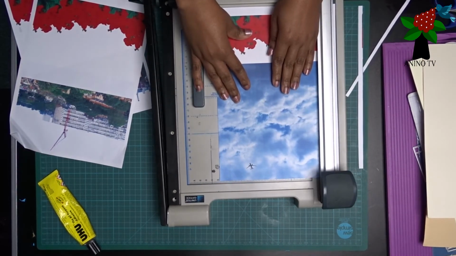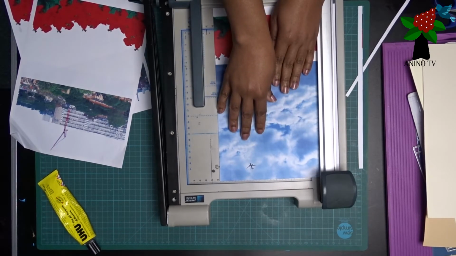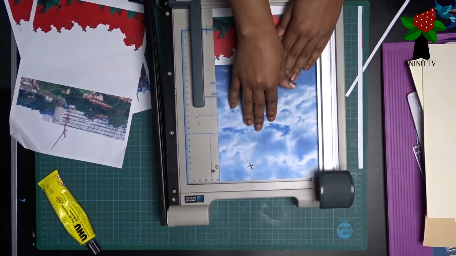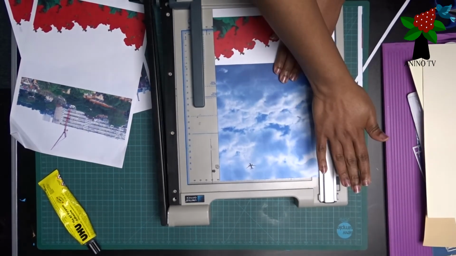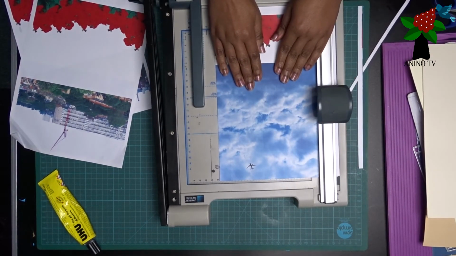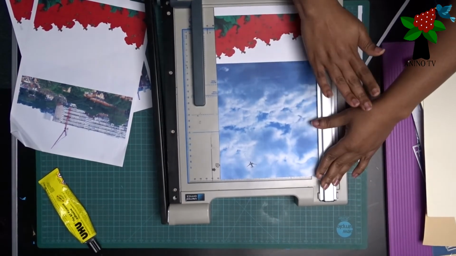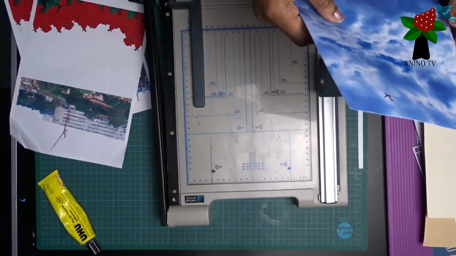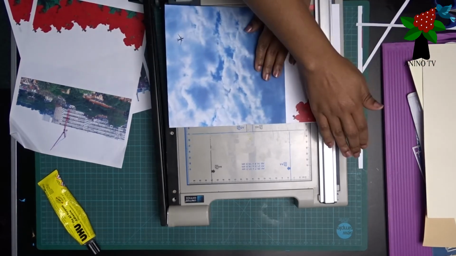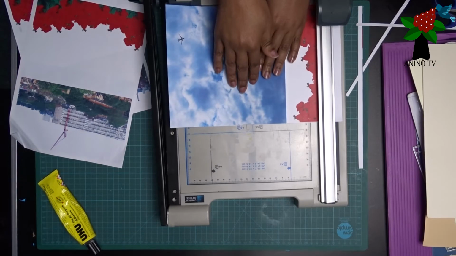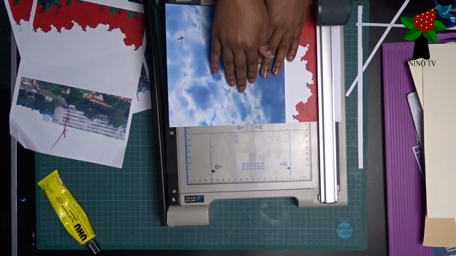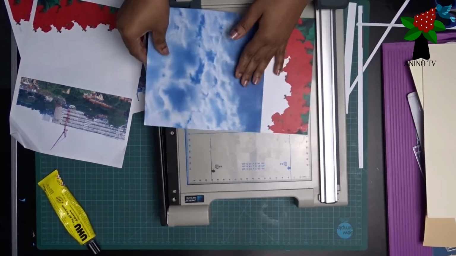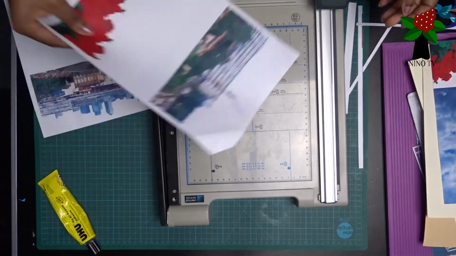It's about 0.5 centimeters border all around. Okay, I'm going to trim this.